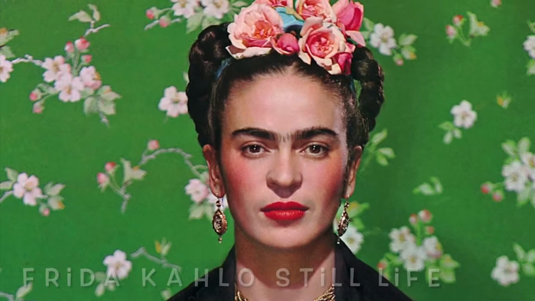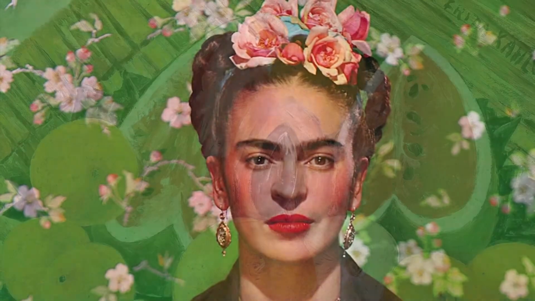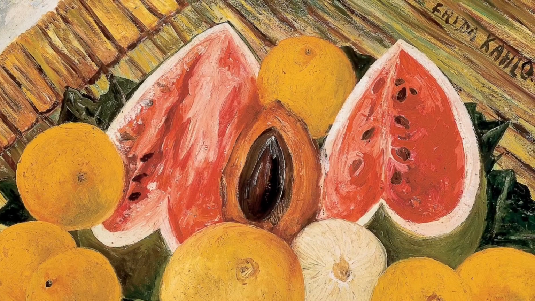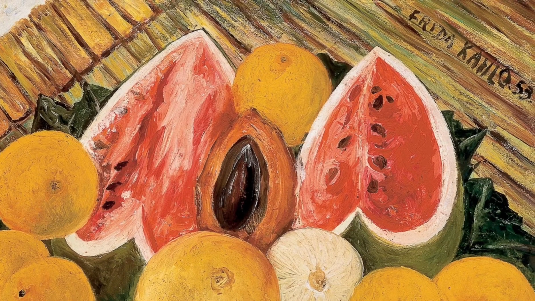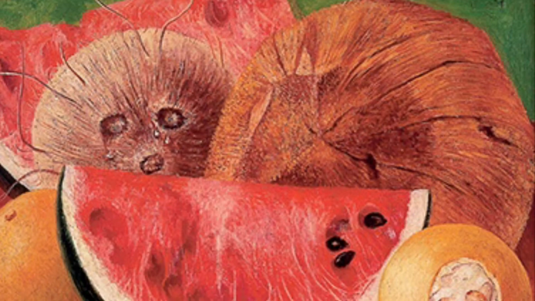Frida Kahlo was a well-known Mexican painter. She was influenced by her Mexican culture. Today we're going to look at some of her still life paintings. A still life is a painting or drawing of an inanimate object like fruit, flowers, or books.